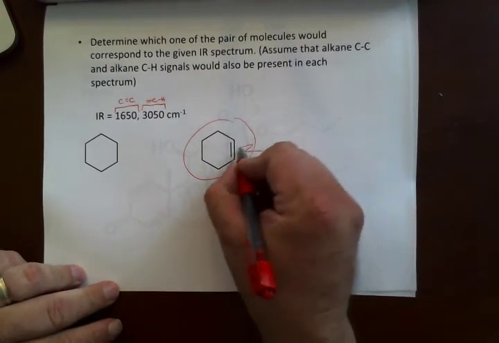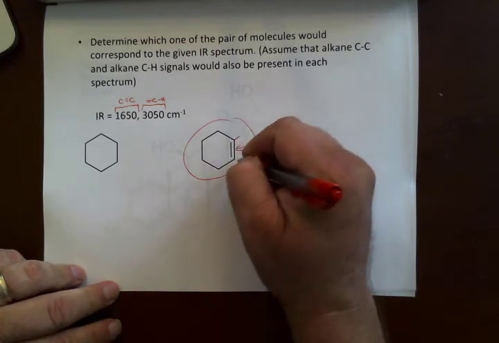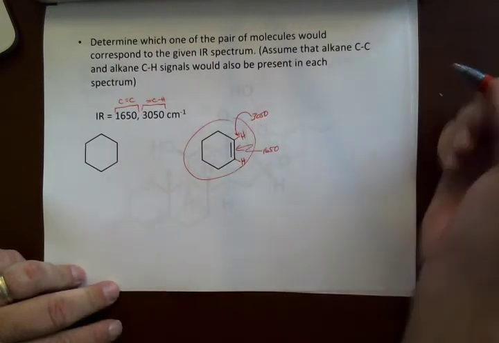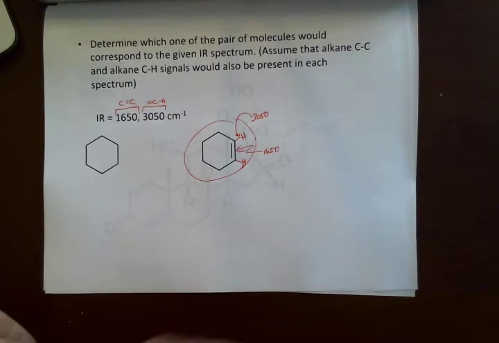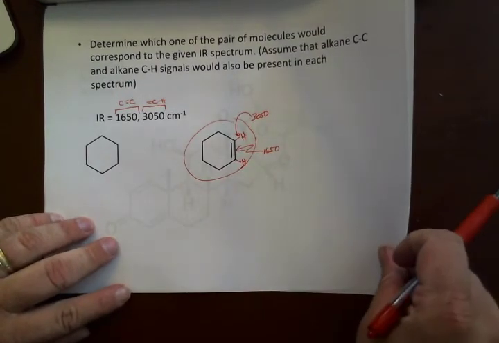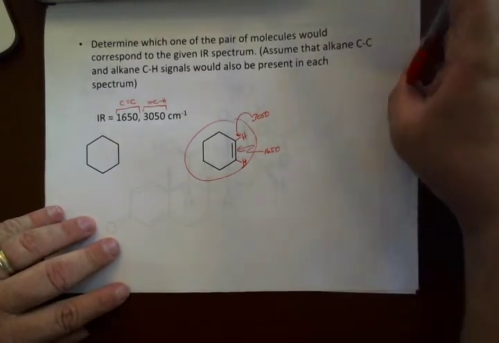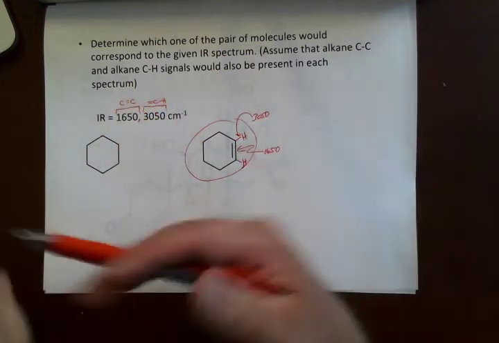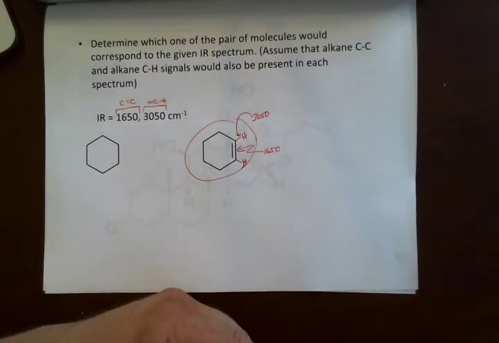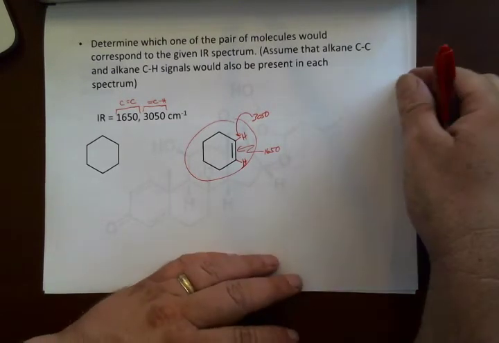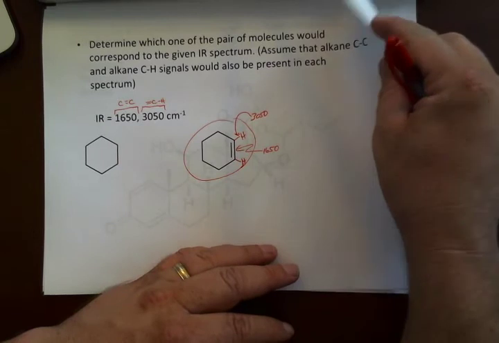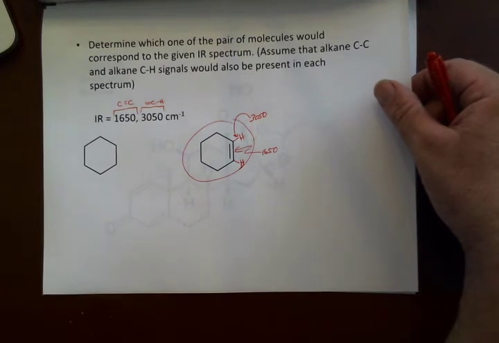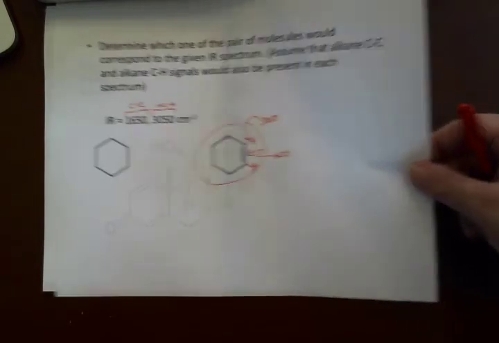So this bond here would be the 1650, and then these hydrogens coming off of here, those would be the 3050. Okay, I just need you to circle them. I don't need you to necessarily label them, but just illustrate what's going on. But don't forget, if it's not listed, you can assume that the alkane CC and alkane CH signals are there. I'm not going to list those because it confuses students, because they overinterpret it, so you just assume that that's there, and you're just looking for the other functional groups. But if I don't have a signal listed, there's a reason. So you have to be careful.